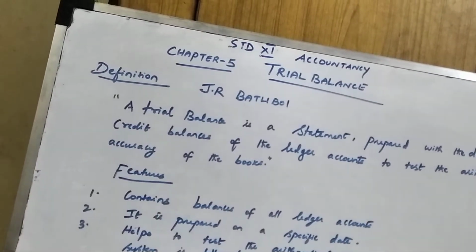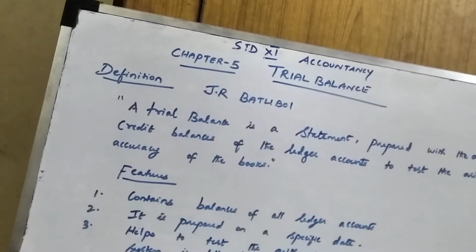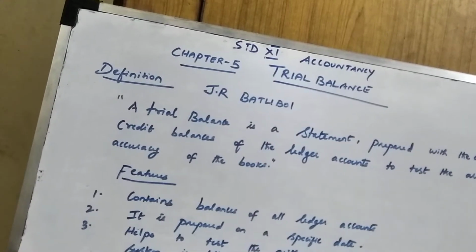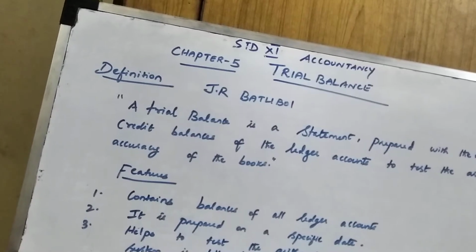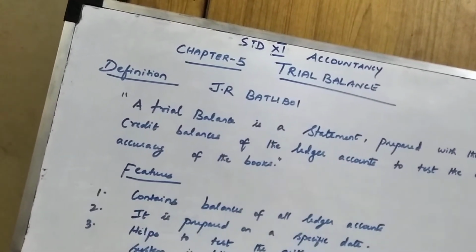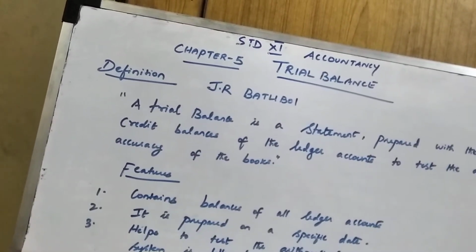If the trial balance tallies, we can say that our ledger balances are correct. But in certain cases, it cannot be treated as a conclusive proof that all the ledger balances are correct. There are certain errors which are not disclosed by the trial balance.